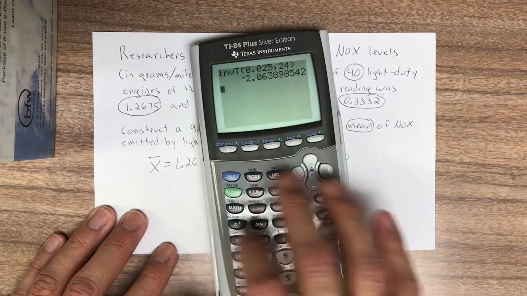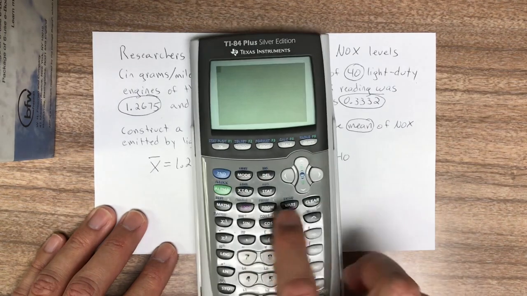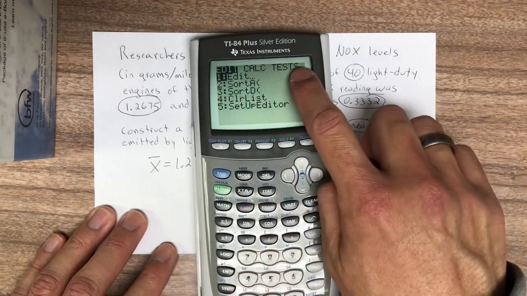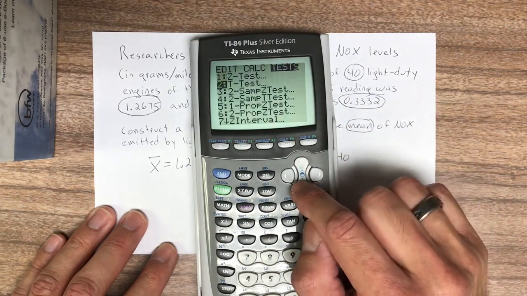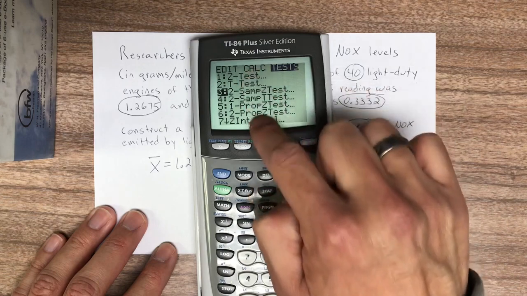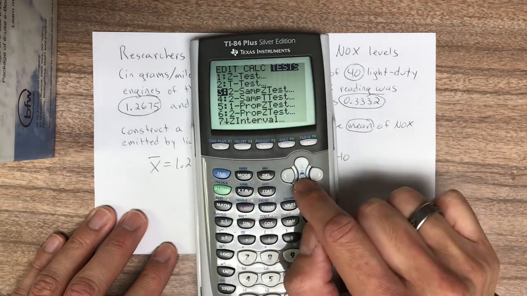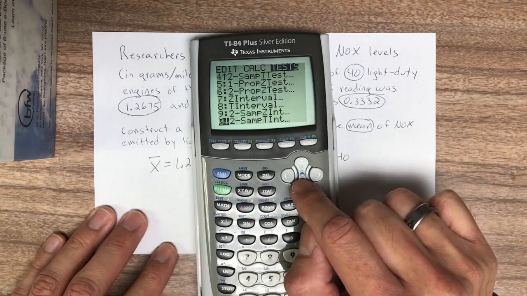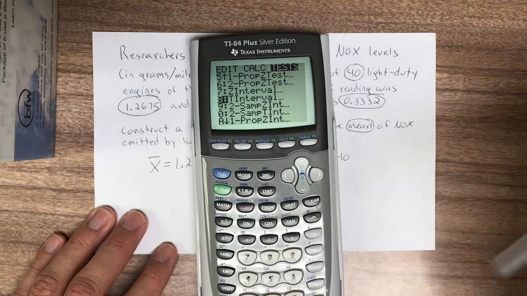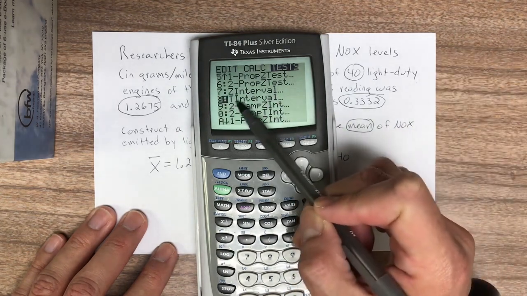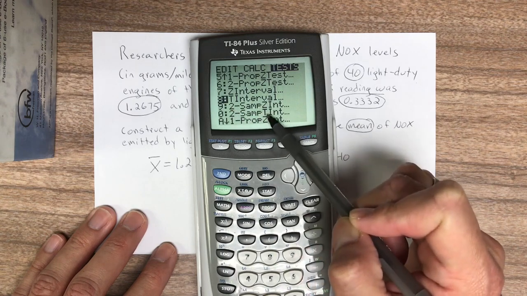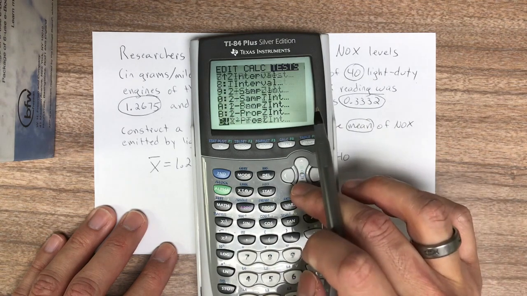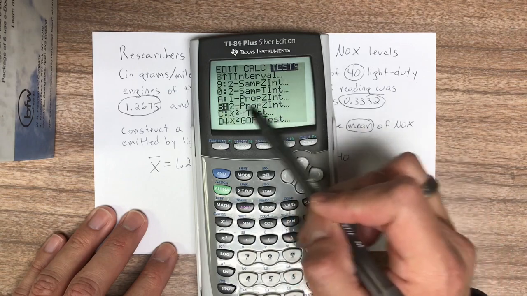So we go to the calculator. You guys go to stats right there. We have test over here, and there are many options, but the one you need to look for is intervals. The first set is going to be test, so we're not using test. We go down to intervals. So we do have a z interval, t interval, 2 sample z interval, 2 sample t interval, and then proportions: 1 proportion, 2 proportions.